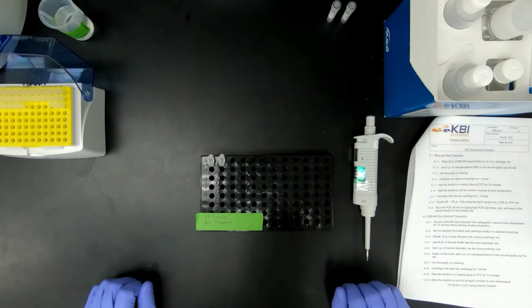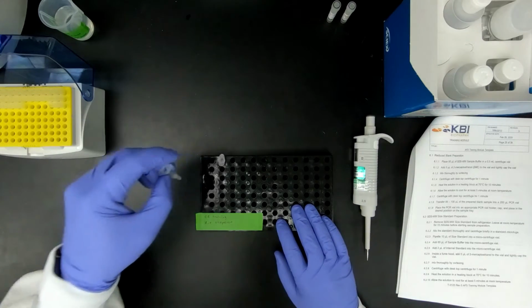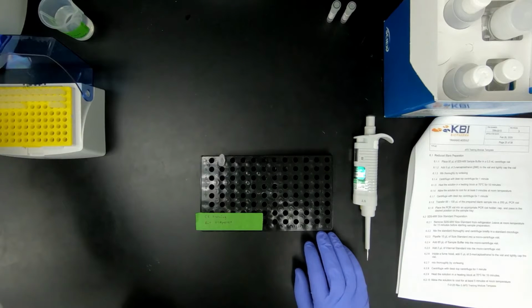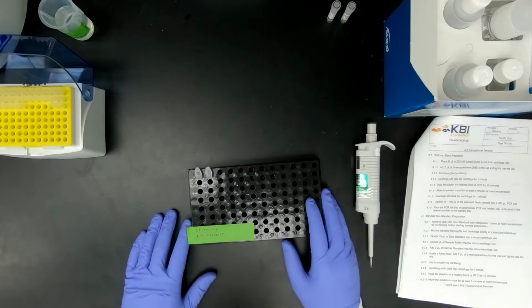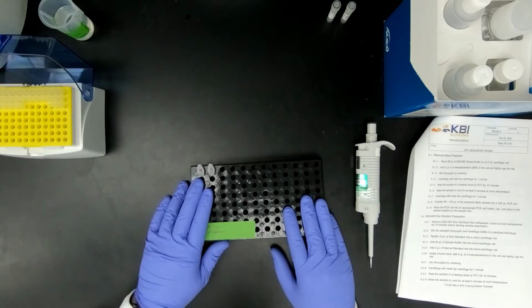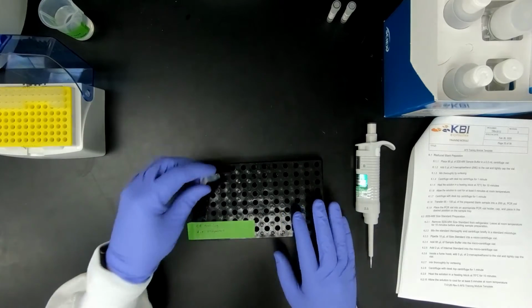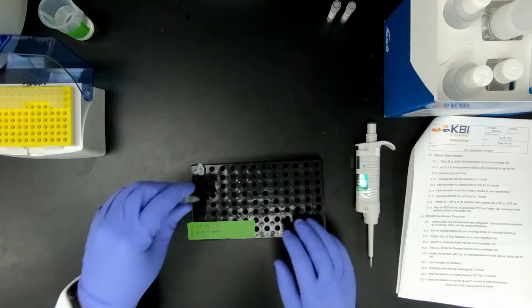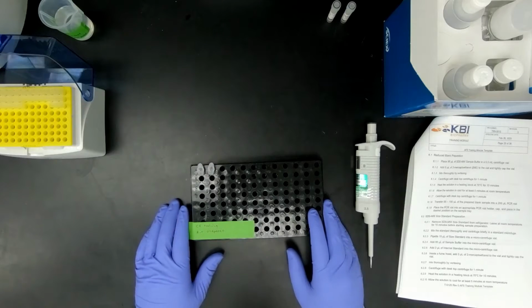Now that we've added the BME, we're going to vortex each sample. Each sample I like to vortex at least 5 seconds whenever I have SDS added to it. Now, after vortexing, you always want to spin your sample down to make sure all the sample is all the way down for proper heating. So we're going to go ahead and do that.